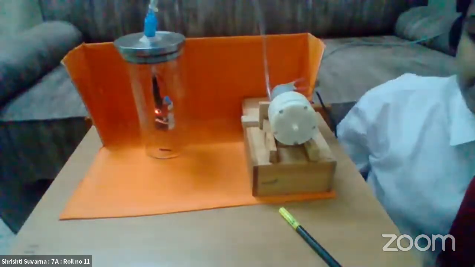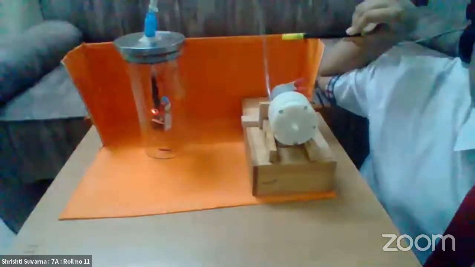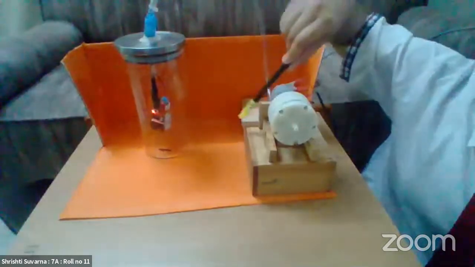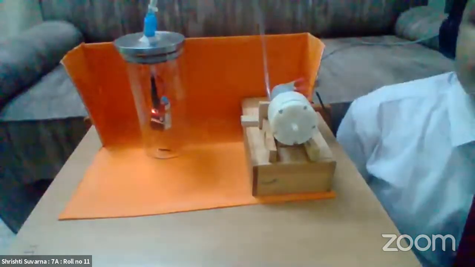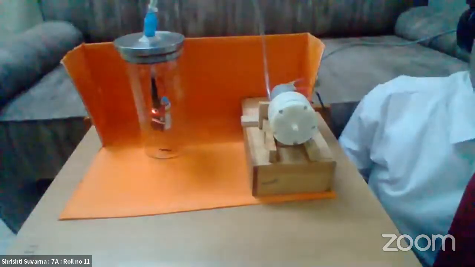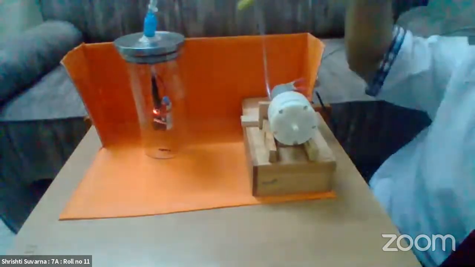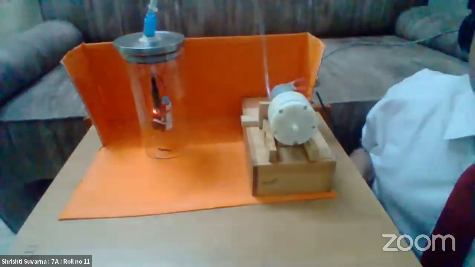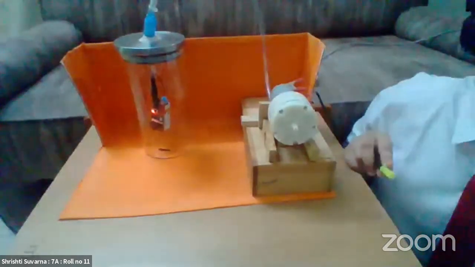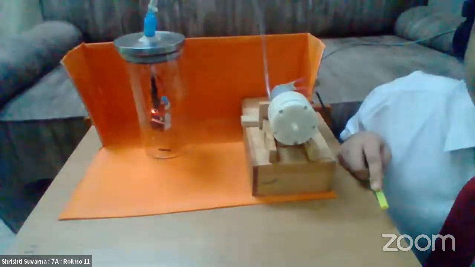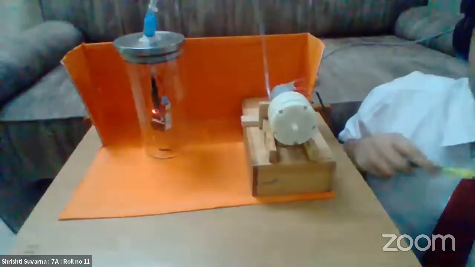After some time, you will notice that the level of sound inside the jar has reduced due to a decrease in the quantity of air inside the jar. If the vacuum pump is used for a sufficiently long time, the level of air inside the jar will be so low that the sound will not be audible to us, since there will be no medium in it. Thus, this experiment proves that sound requires a medium for its propagation. Thank you.